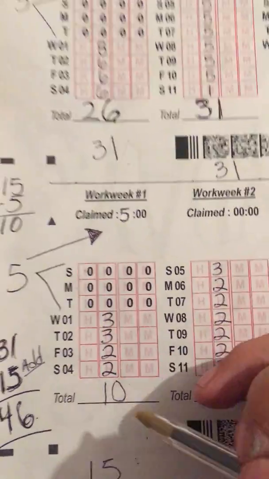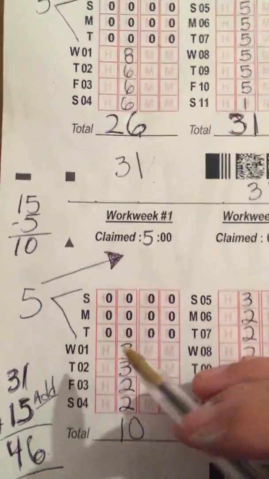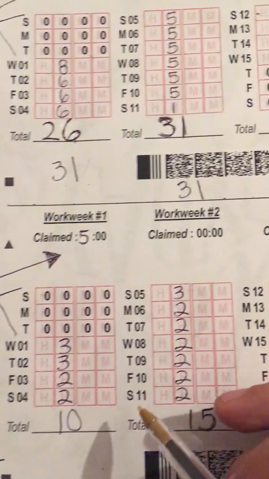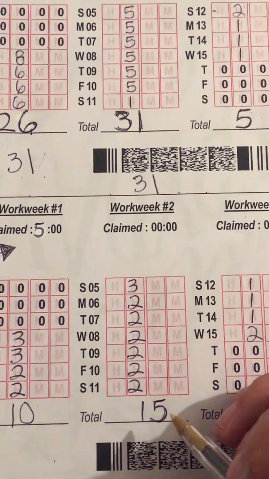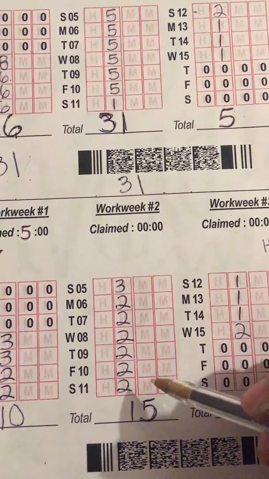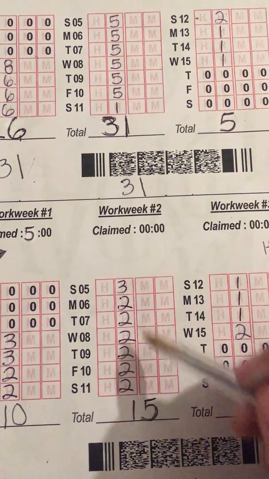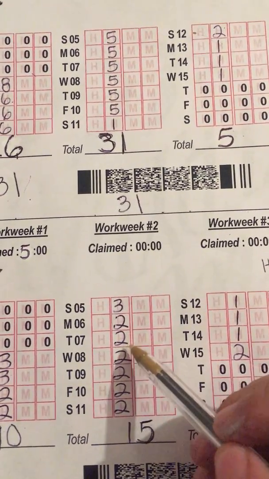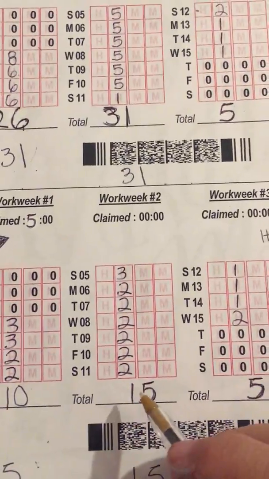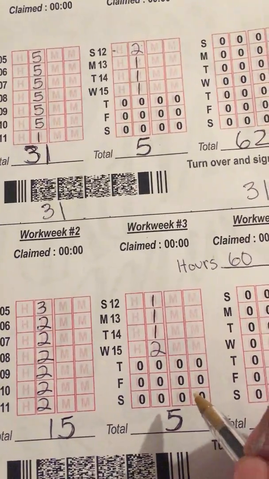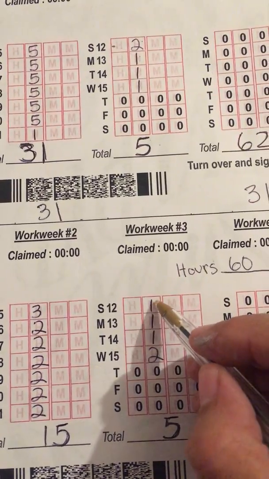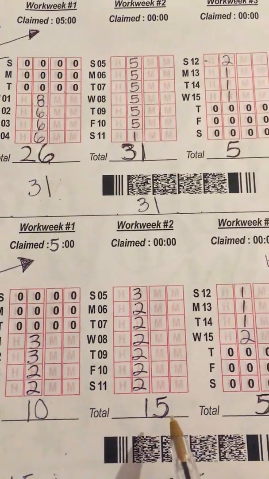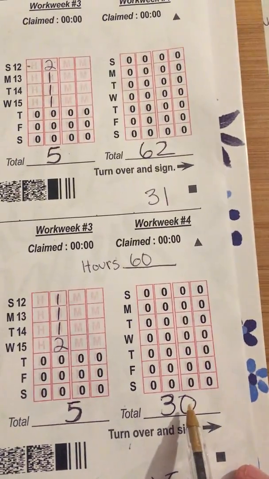Excuse me, I have a cold. Now, we're going to put 10 hours. We're going to put 3, 3, 2, and 2 is 10. Now, the second work week, she's allowed to work 15 hours. This work week is always going to be the same. This is always going to be 15 hours. It's never going to change. Now, 3, 2, 2, 2, 2, 2, 2 comes out to 15. And right here, we need 5 more hours. So we'll put 1, 1, 1, and 2 comes out to 5. 10, 15, and 5 comes out to 30 hours.